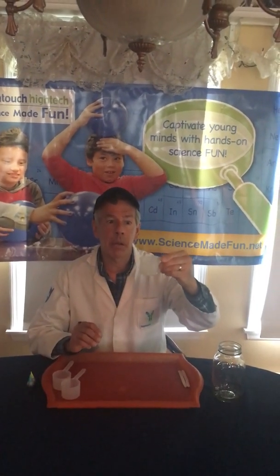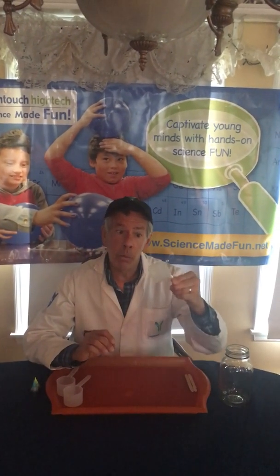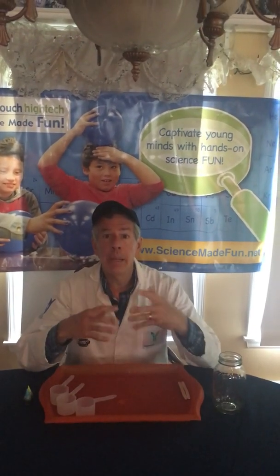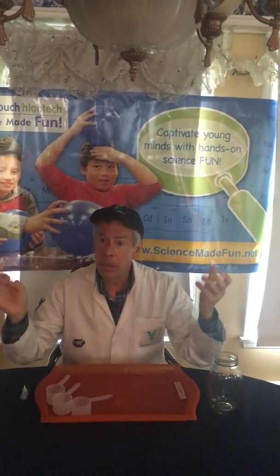So we're going to use this today as our container. This is a quarter cup measuring cup. And we're going to see how different liquids can have different densities. So density is not only related to volume, or the size of your container, it's also related to the mass or the weight of the particular small particles that make up whatever we're using.